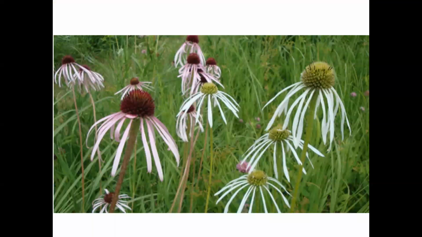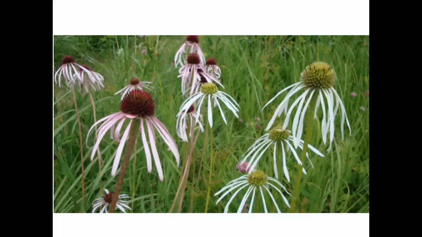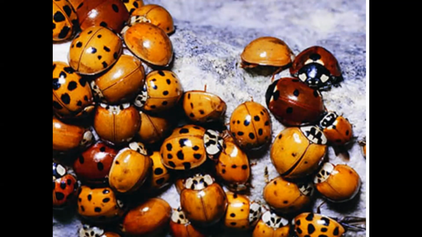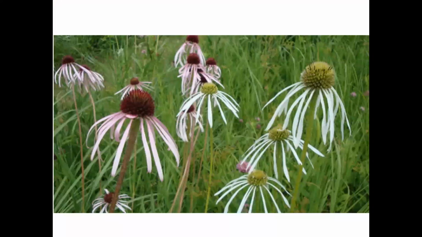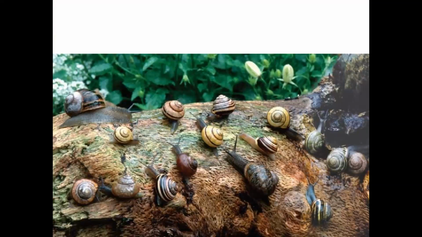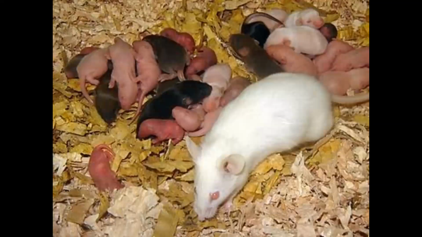What are we noticing about this picture? What's the trend between these three pictures? I heard a very key word. Variation. I heard different. Look at the cute snails. That's also very common. Even rats, if they don't feel like they can support all of their babies, they'll eat some of their babies.